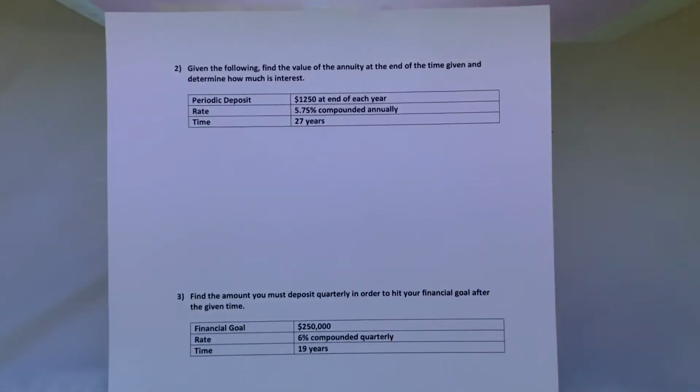Now, let's do another. Given the following, find the value of the annuity at the end of the time given and determine how much is interest. Your periodic deposit is $1,250 at the end of each year. Your rate is 5.75% compounded annually. You're going to do this for 27 years.